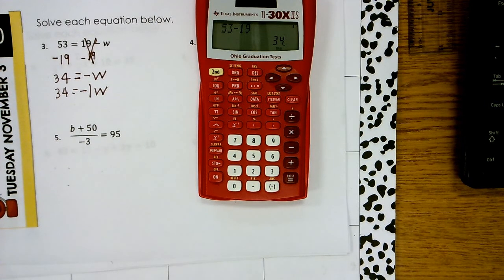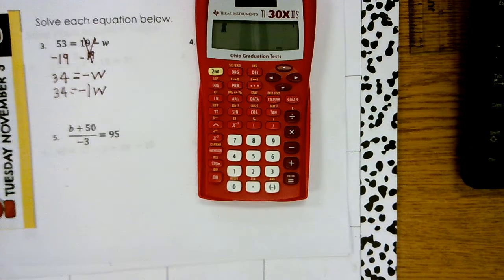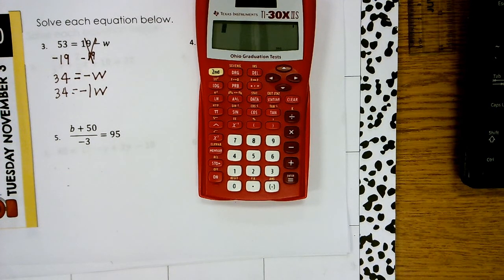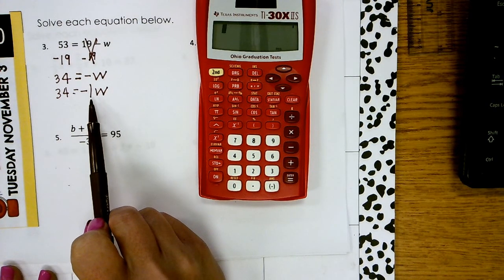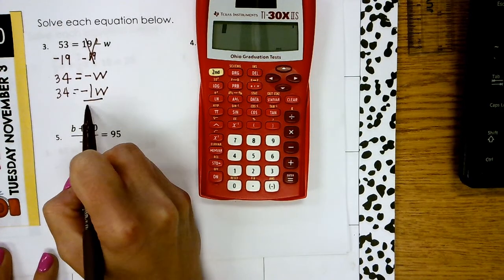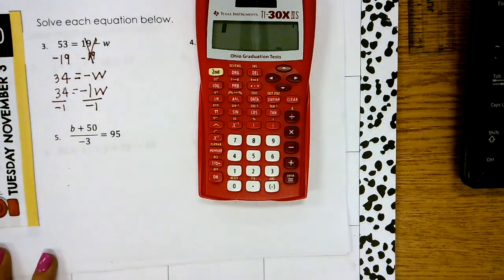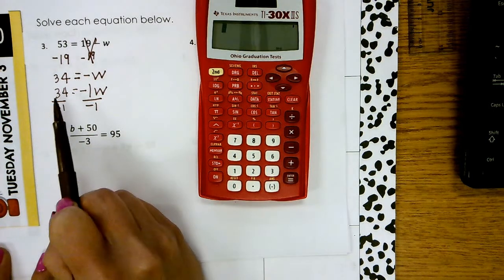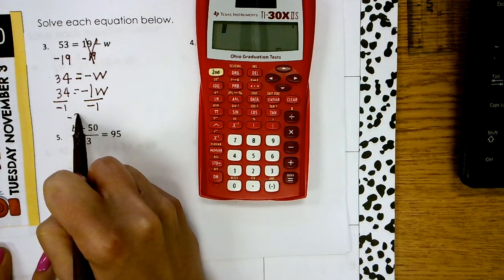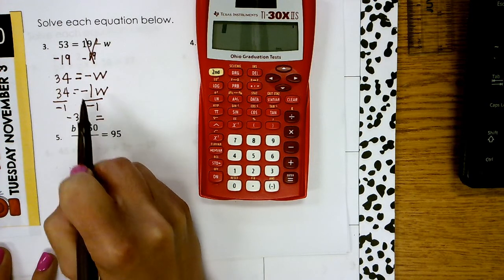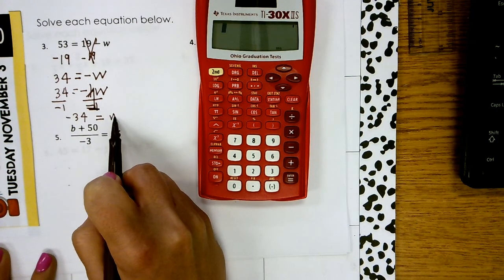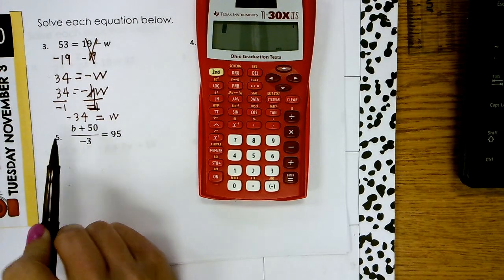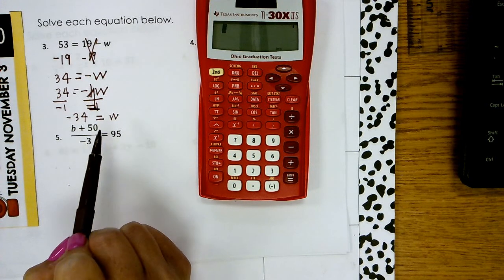Remember that negative 1 is there, we just don't always write it. But sometimes it's helpful to write that. So now we can see, hey, I have negative 1 w, but I just want w by itself. So the inverse of multiplying by negative 1 is dividing by negative 1. So we're going to divide by negative 1 on both sides. When we do that, 34 divided by negative 1 is negative 34 equals, these negative 1s make a giant 1, so we're just left with w. And now we've solved our equation because we got w on one side of the equal sign by itself.